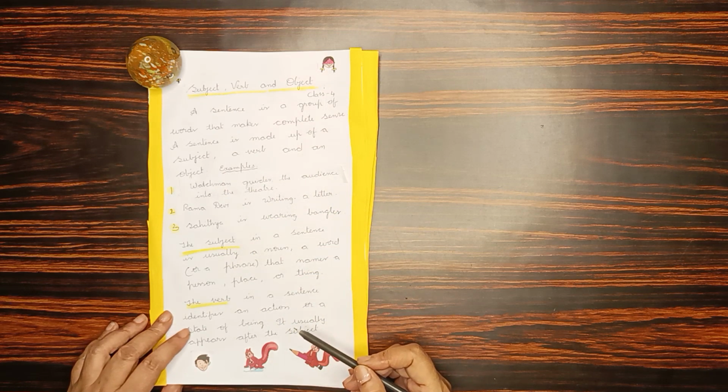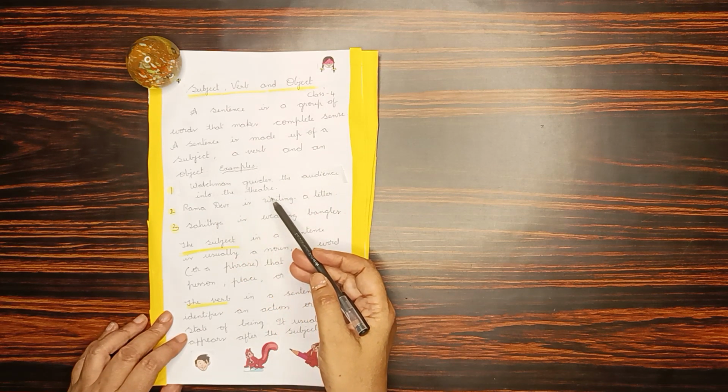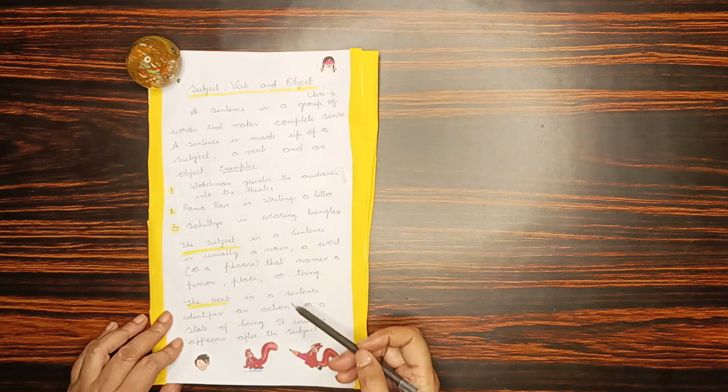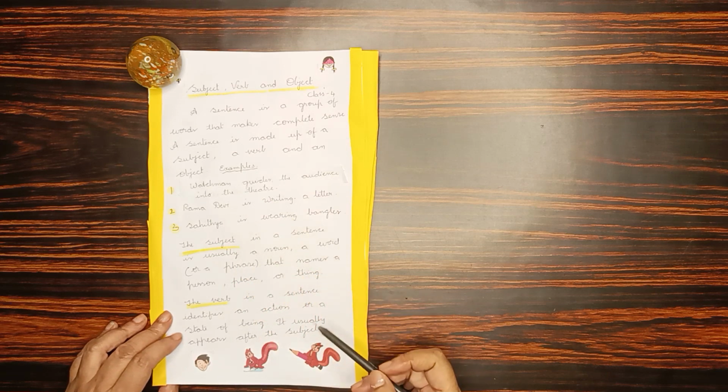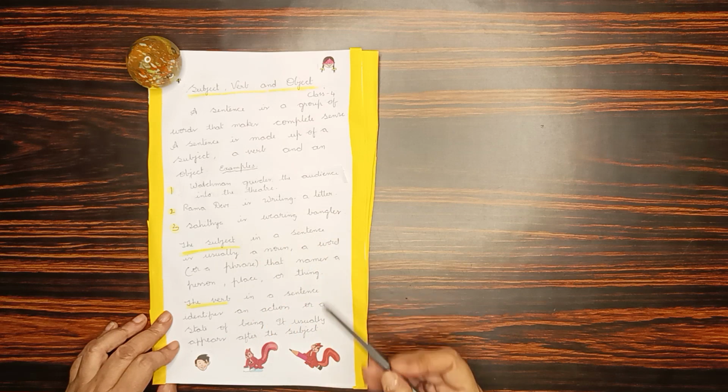Here are some examples. First one, watchman guides the audience into the theatre. One more example, Ramadevi is writing a letter. One more example, Sahitya is wearing bangles.